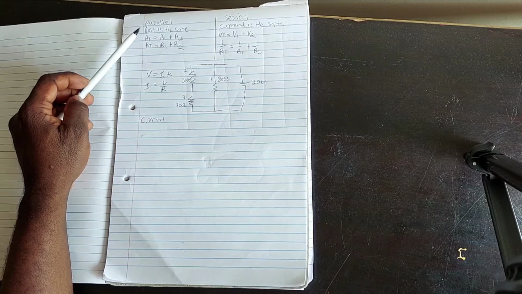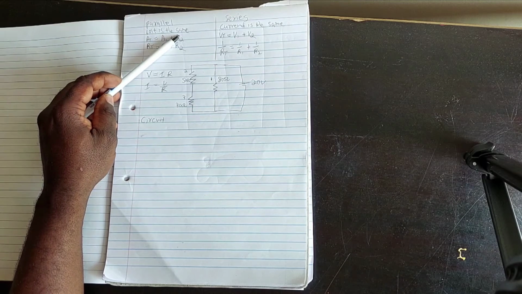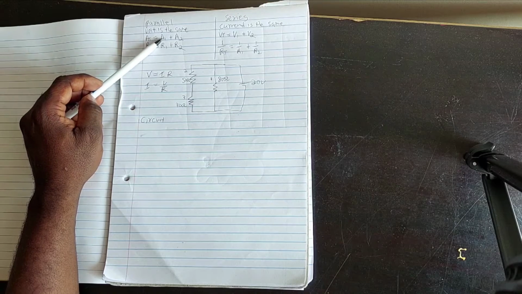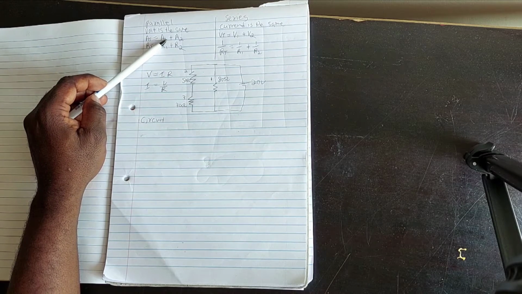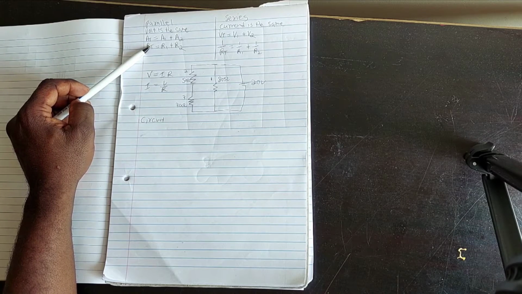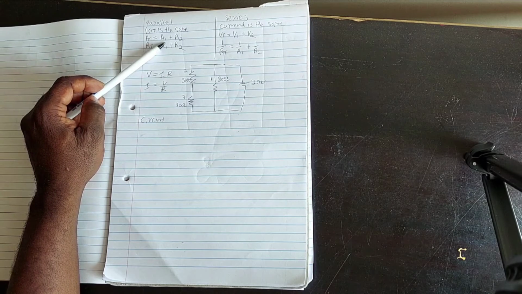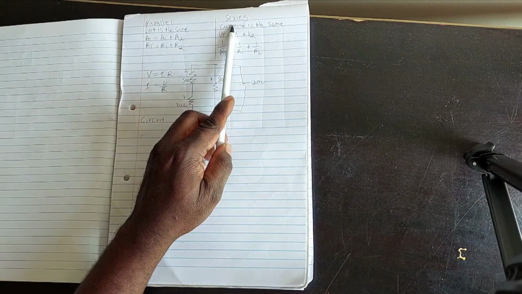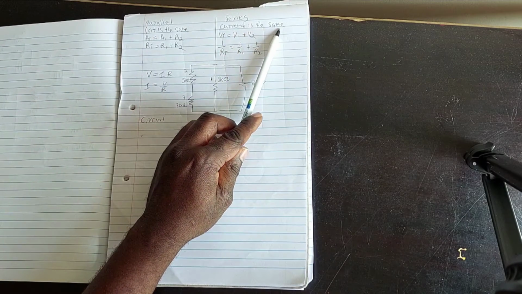In parallel, volt is the same. The total current equals the current of A1 plus the current of A2. Total resistance equals R1 plus R2. So in series, current is the same.